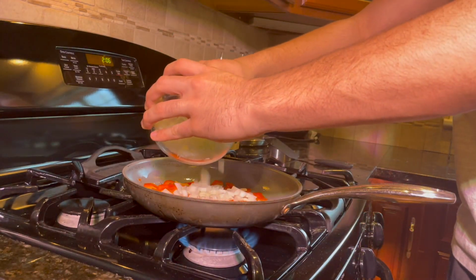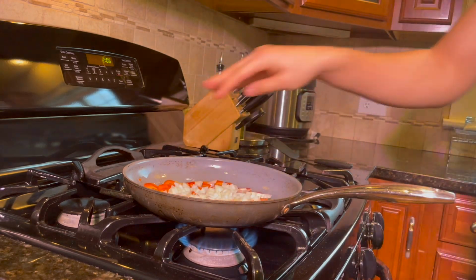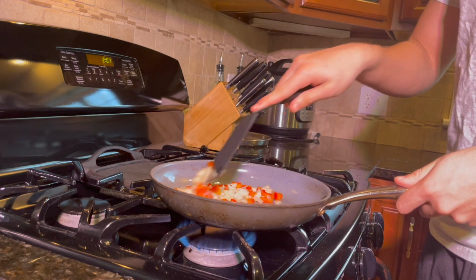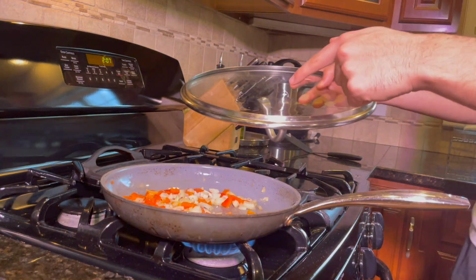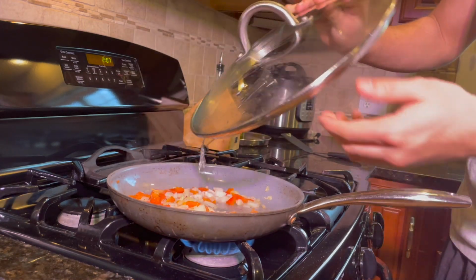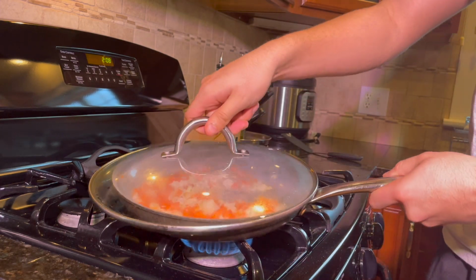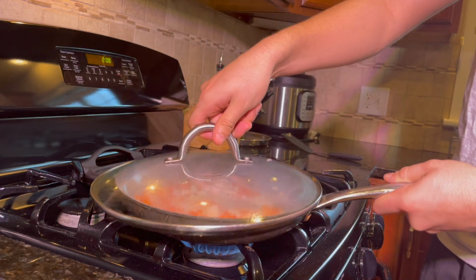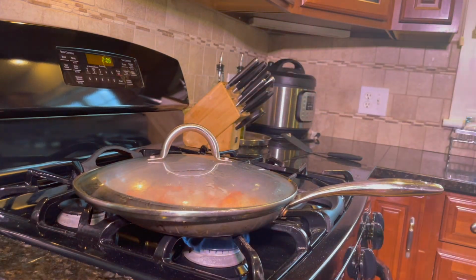Then add your onions to the pan and continue to stir it. A quick tip to help the peppers and onions cook quicker is adding a little bit of water, letting it evaporate, and putting a lid on top to help the pressure increase. Now, this helps the peppers and onions cook quicker through a kind of complicated series of steps.